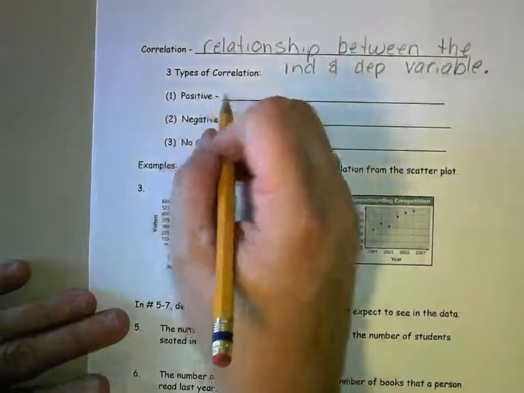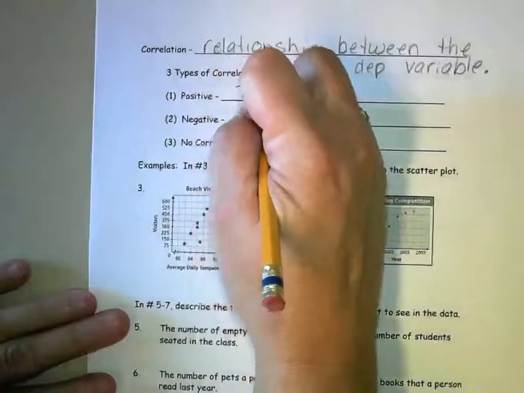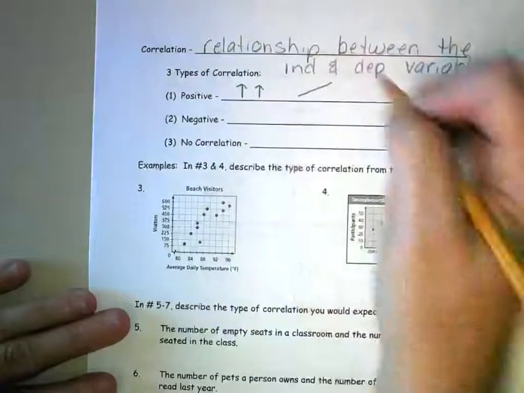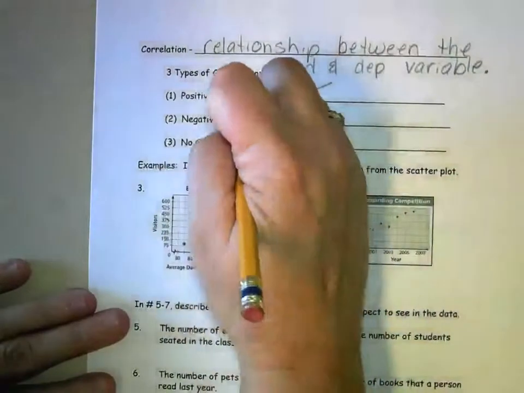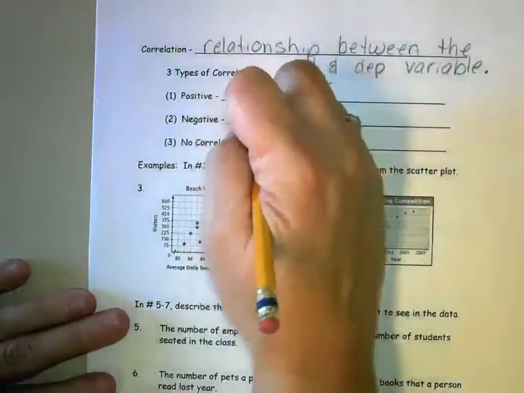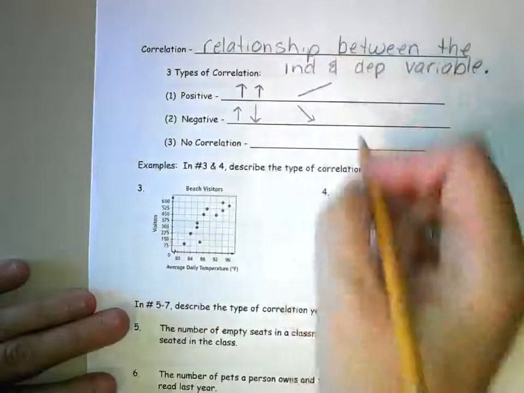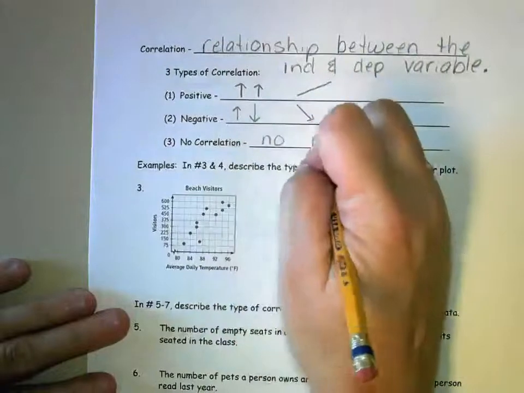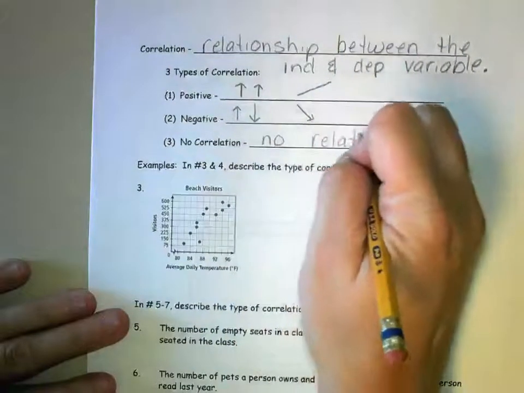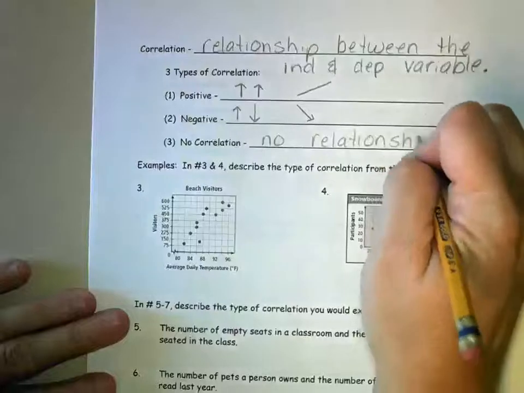A positive correlation, as the independent increases, the dependent increases, generally goes up. Negative, as the independent increases, the dependent decreases, and that goes down. And no correlation, there's simply no relationship. The graphs are just kind of all over the place.